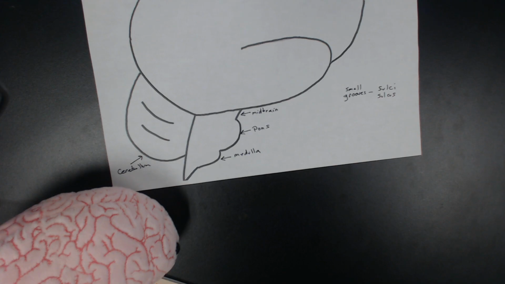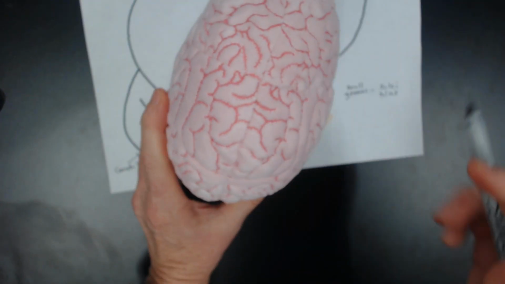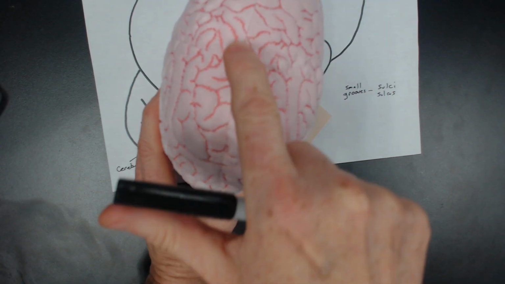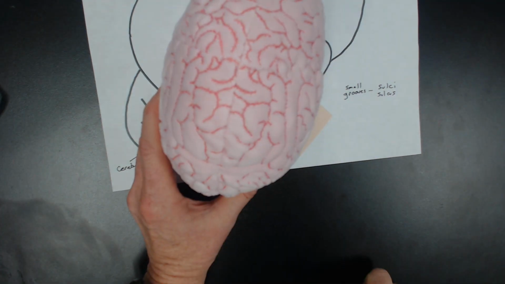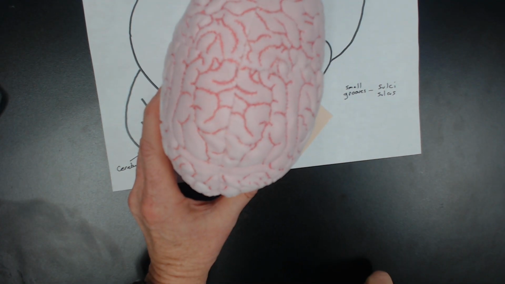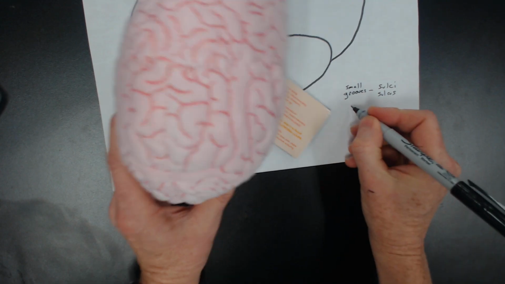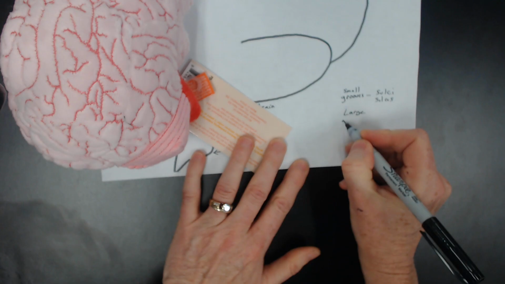Now there's larger grooves in the brain also, and the best way to see that is if I look at the top, there's going to be a really large groove here. If you can see it, it's kind of sewn in. That divides the left and the right halves of the brain. Does anybody know what's called a large groove? Let's write that down. The brain has small grooves, these little sulci, and then it also has large grooves.